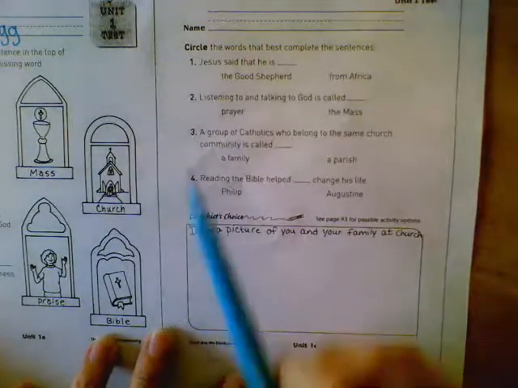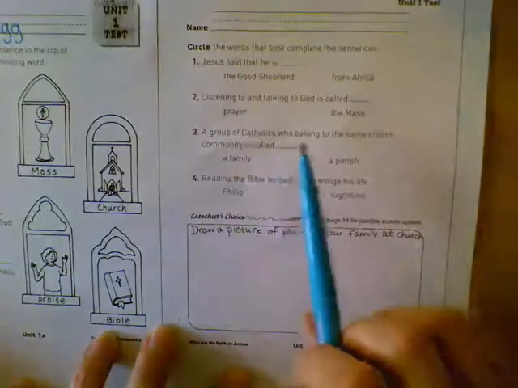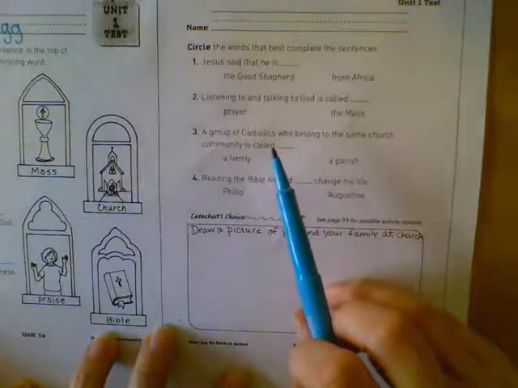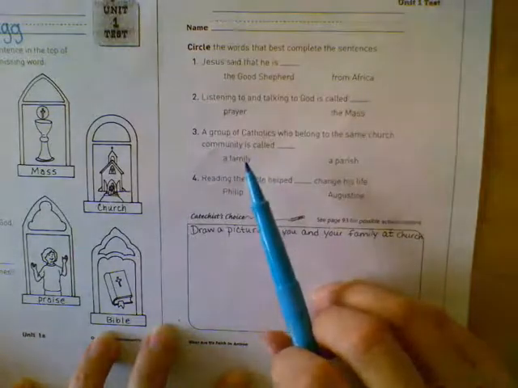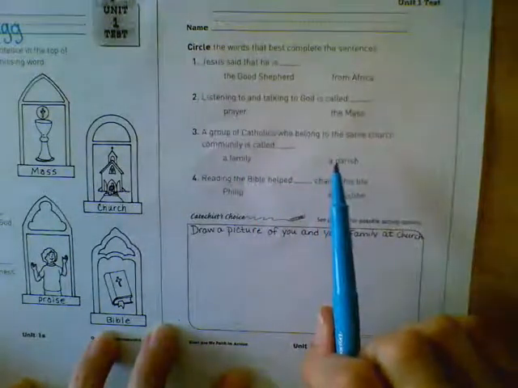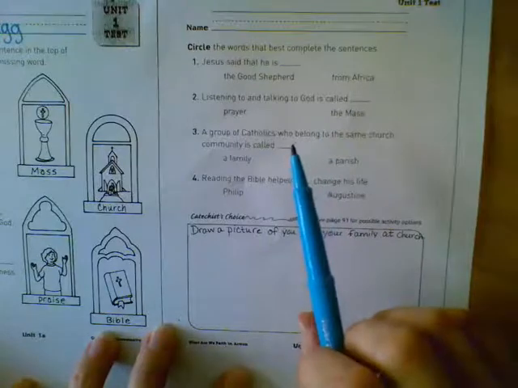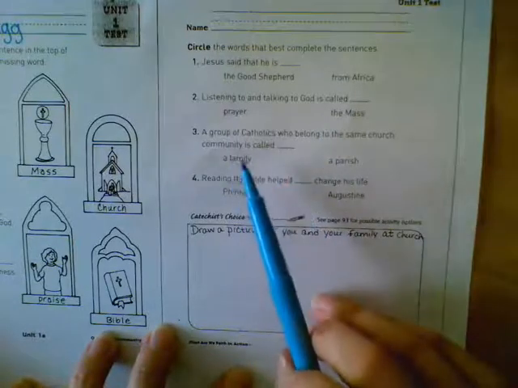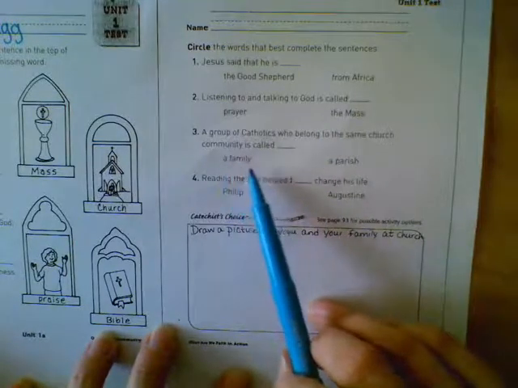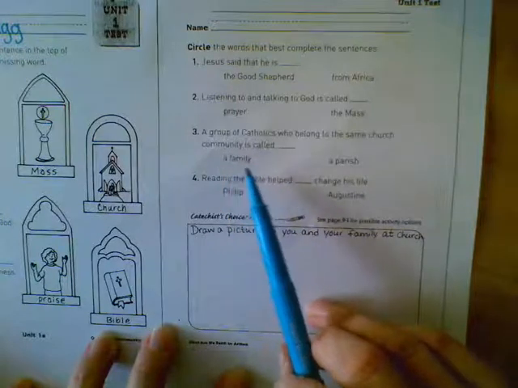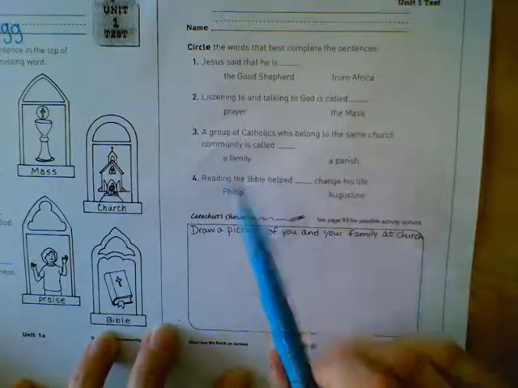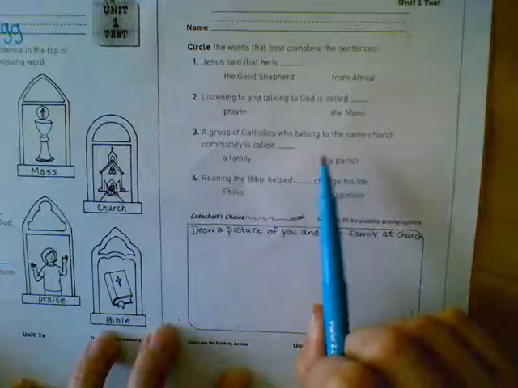Question number 3 says, a group of Catholics who belong to the same church community is called a family or a parish. If you think a group of Catholics who belong to the same church community is called a family, circle this one. And if you think a group of Catholics who belong to the same church community is called a parish, circle this one.